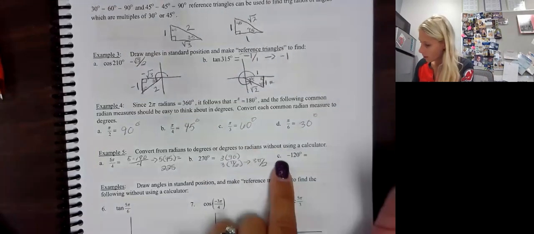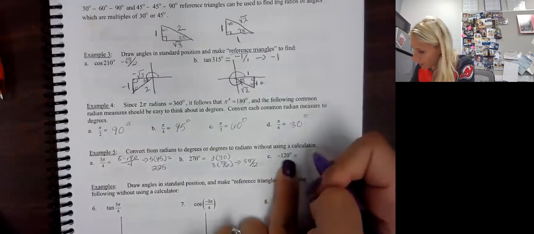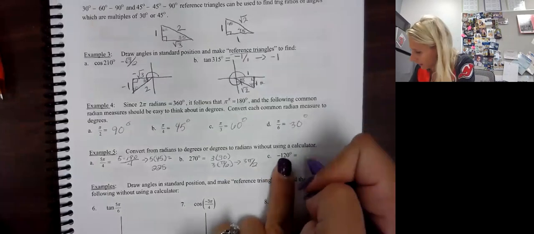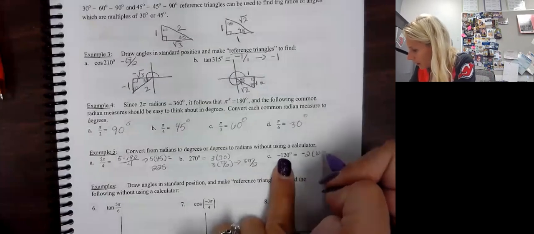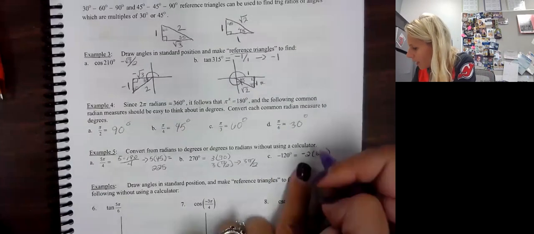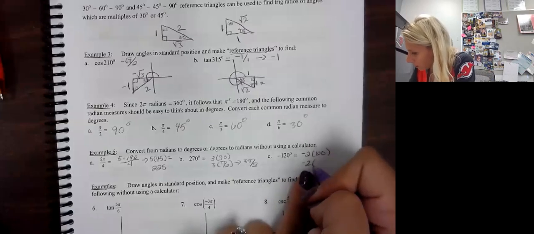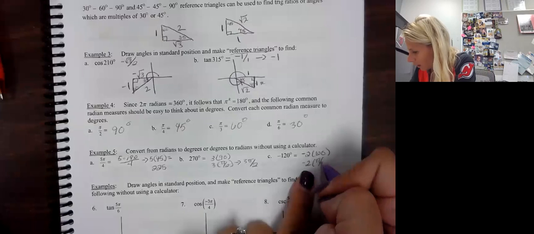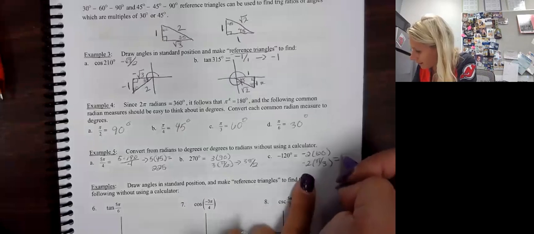Okay, now here, negative, what we're going to do is just keep that negative there. I know 120 is 2 times 60, and we already went above that. 60 is also pi over 3. So we know that a negative 120 degrees is negative 2 pi over 3.